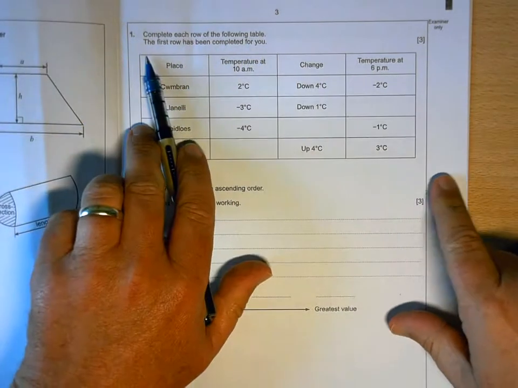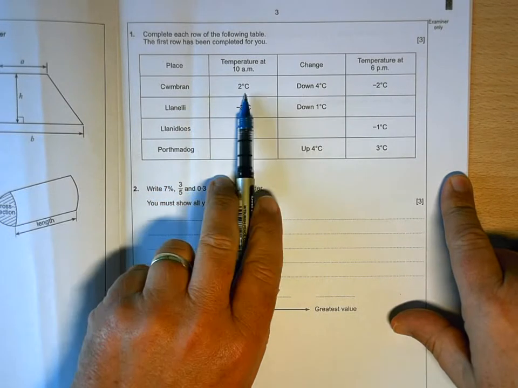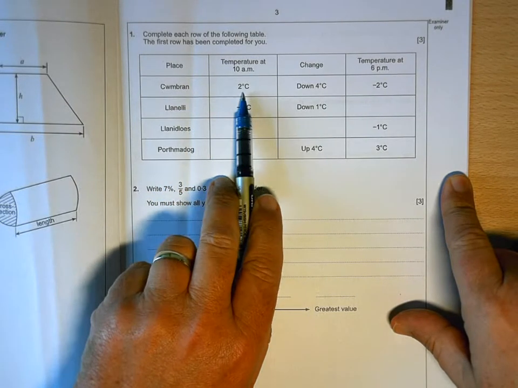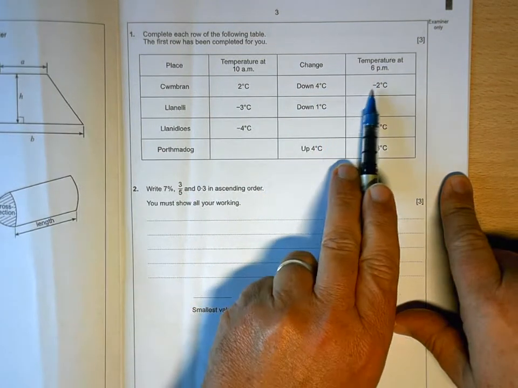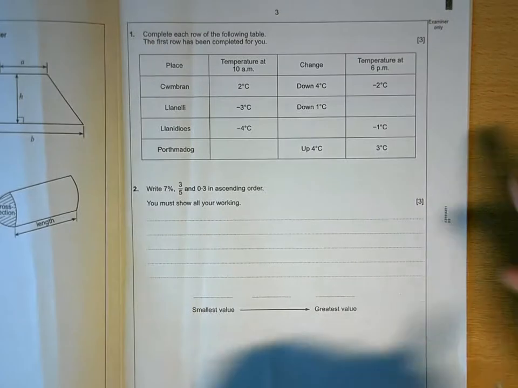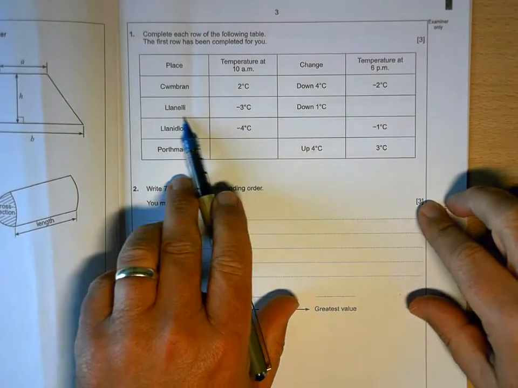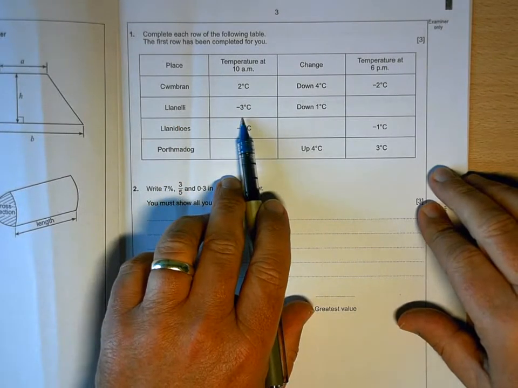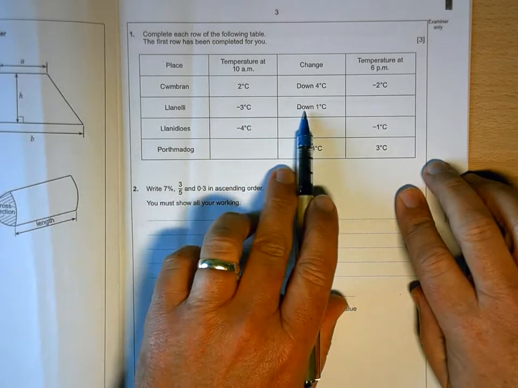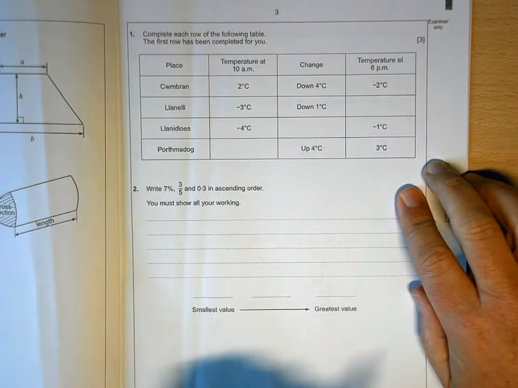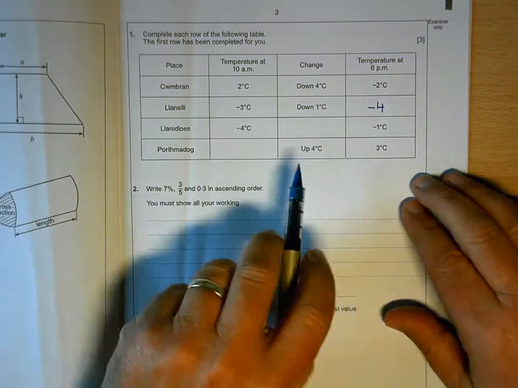Complete each row of the following table. The first row has been completed for you. So the place was Cwmbran, the temperature at 10 AM was 2 degrees, it went down by 4 degrees, so the temperature at 6 PM is -2. So it's moving up and down your number line. So then we're in Llanelli. At 10 AM it was -3, and it goes down by 1 degree. So it's 1 degree colder than it is there, which means it's going to be -4 at that point.